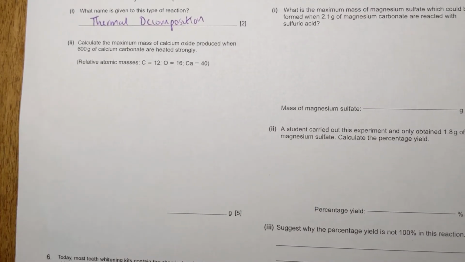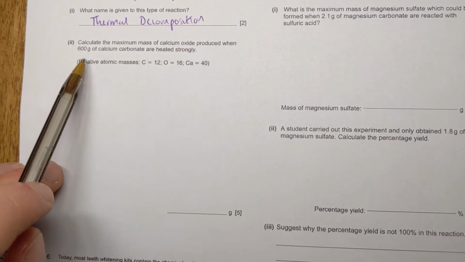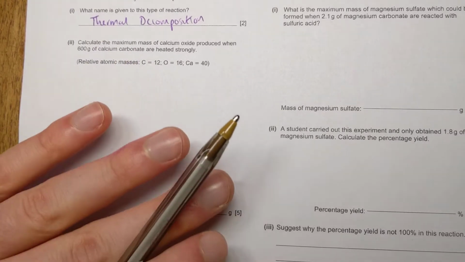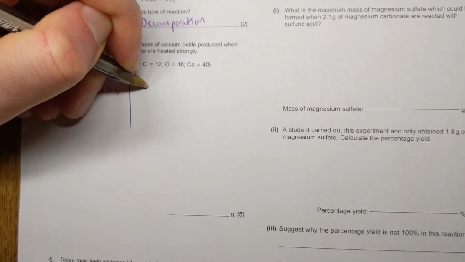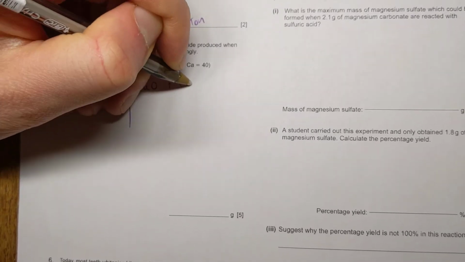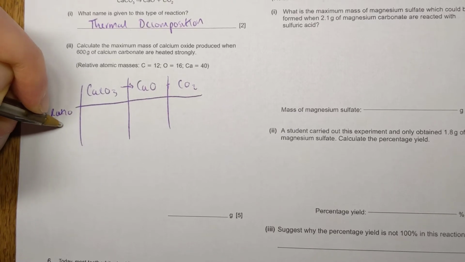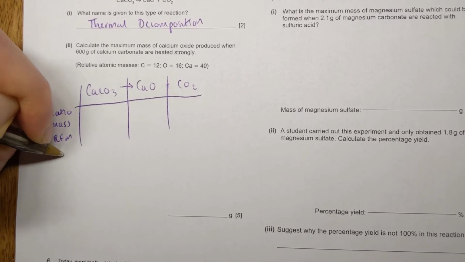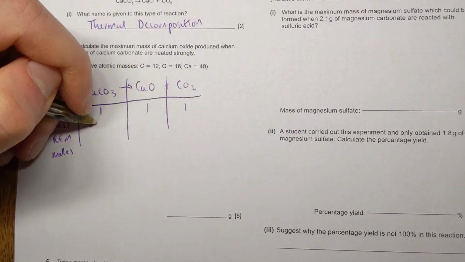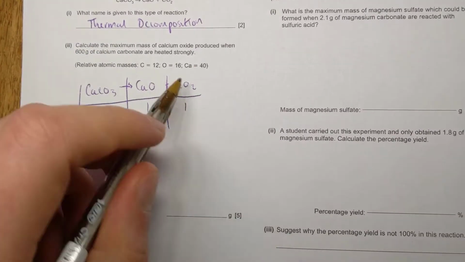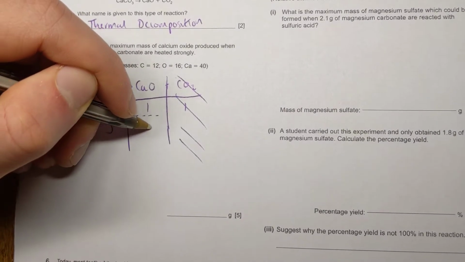This is a very open-ended, blank space, 5-mark question. Calculate the maximum mass of calcium oxide produced when 600 grams of calcium carbonate are heated strongly. In this case, I could actually use the table method if I wanted to. Ratio is 1 to 1 to 1. It's giving me 600 grams of calcium carbonate. It's asking me to work out calcium oxide, so I don't need to worry about carbon dioxide. It's not part of the question. I want to work out the mass of calcium oxide.